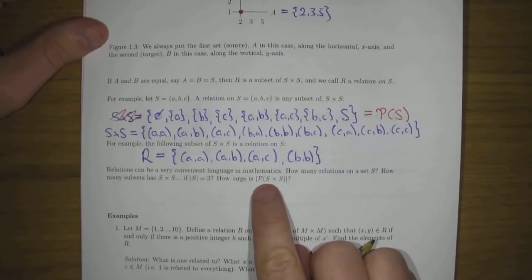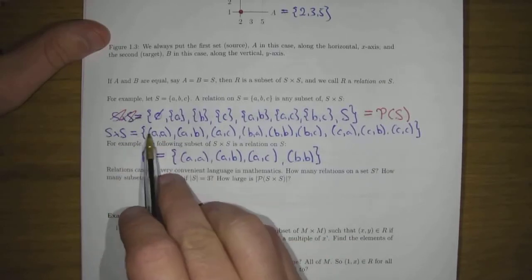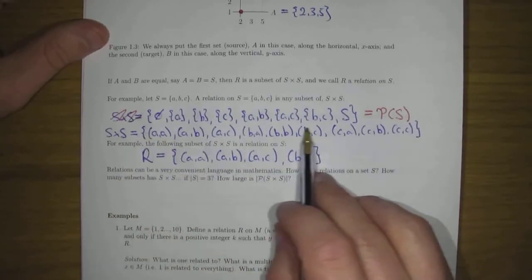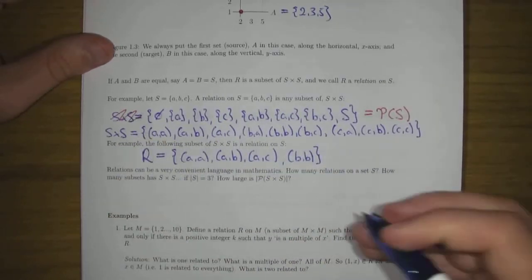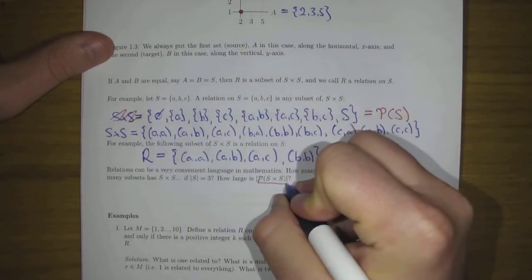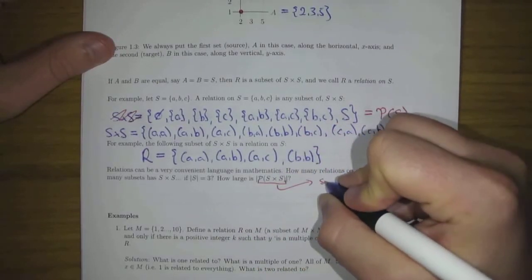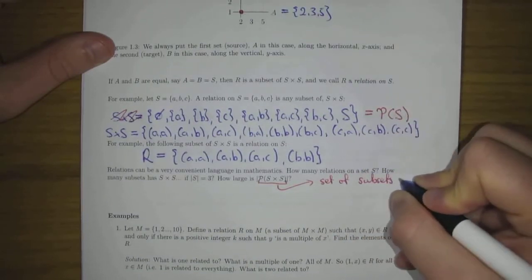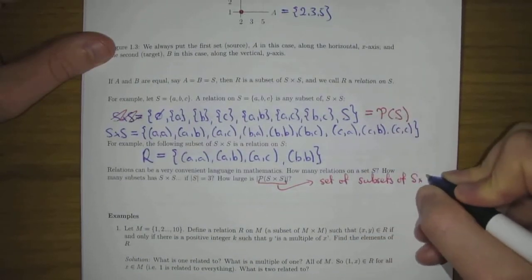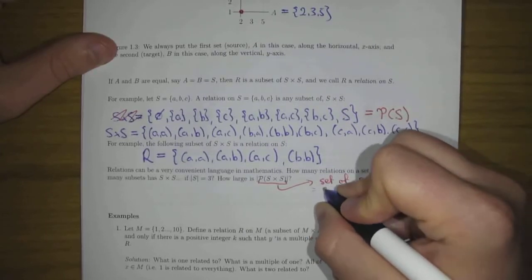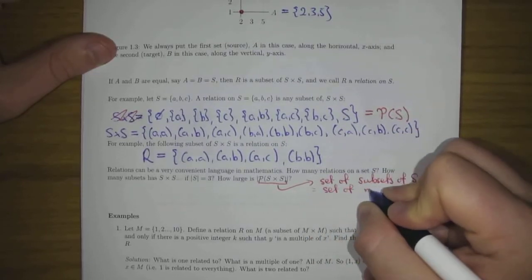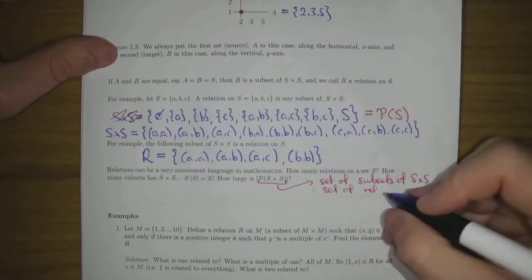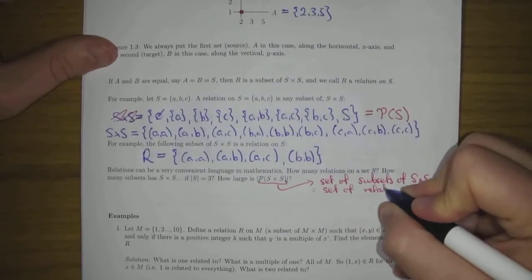So P of S times S is the set of subsets of this, and that's exactly equal to the set of relations, because a relation is a subset of S Cartesian product S.